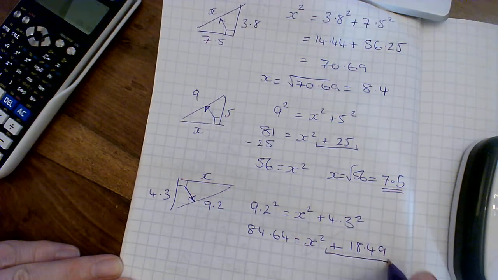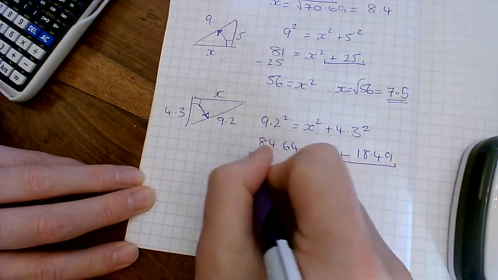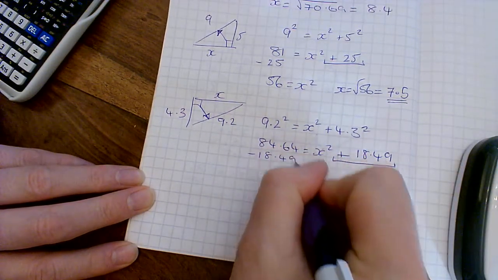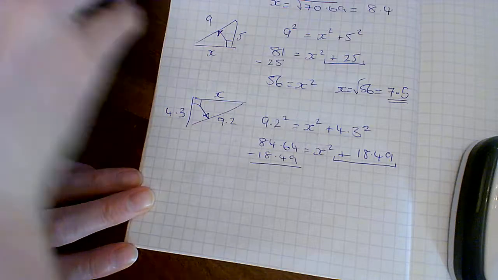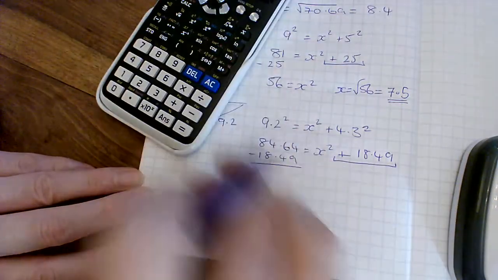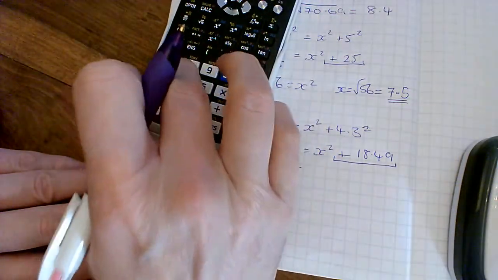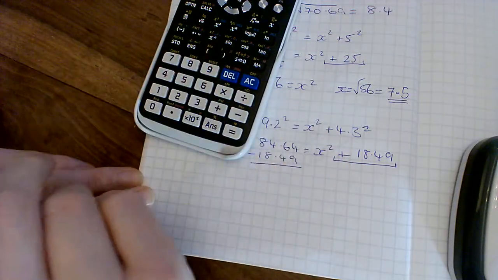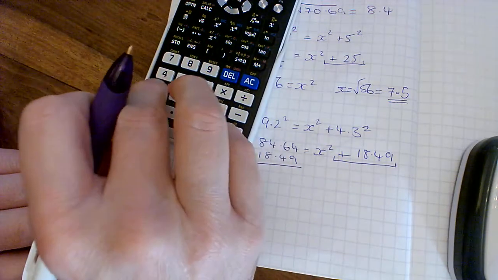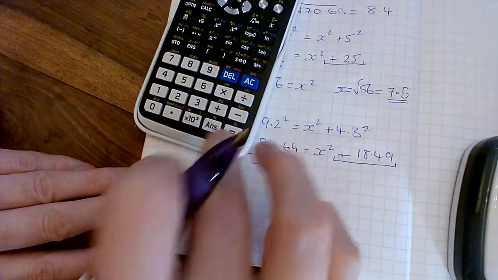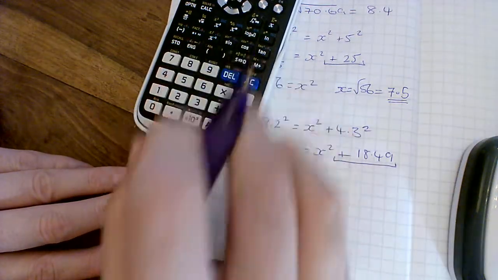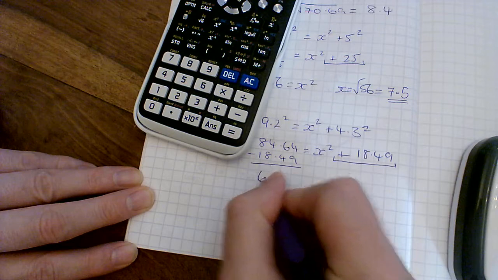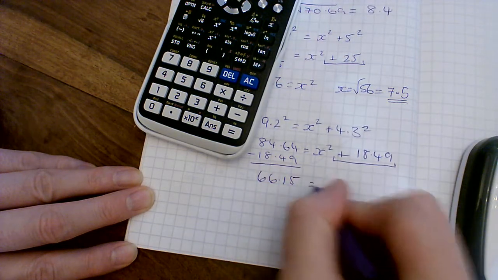So now I have to undo this bit because I want to get the x squared out, so I need to sort that out. So I'll just take away 18.49 from that side, and that's going to give me, so what is it, 84.64, take away 18.49. On the calculator, turned out to be 66.15, so there's your x squared.